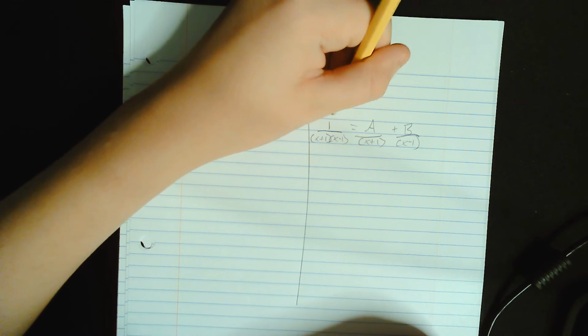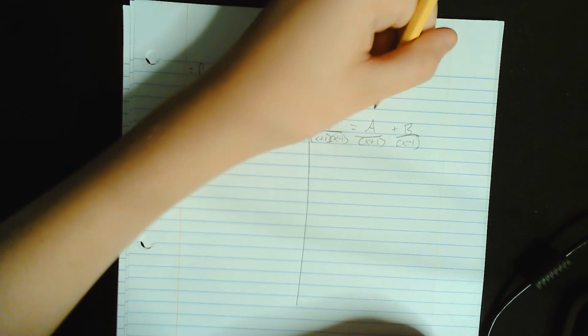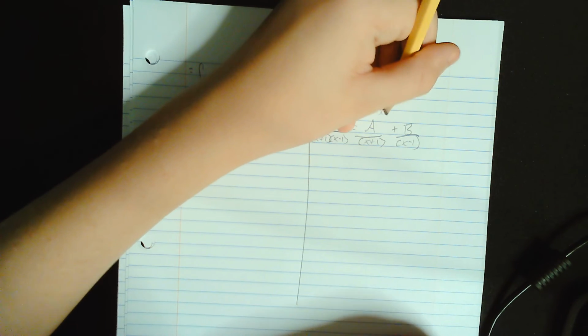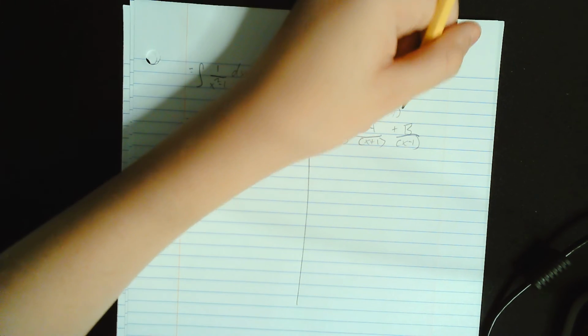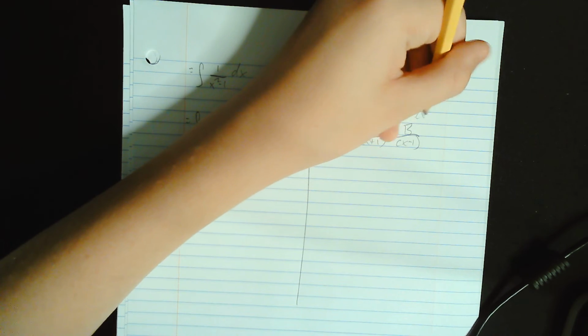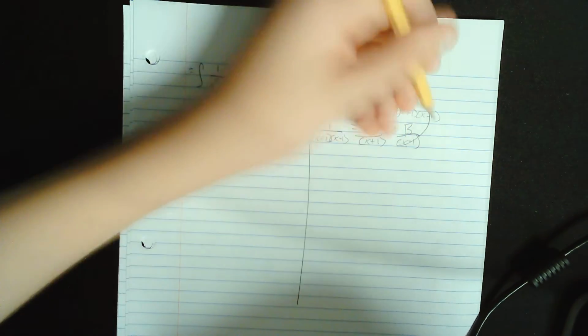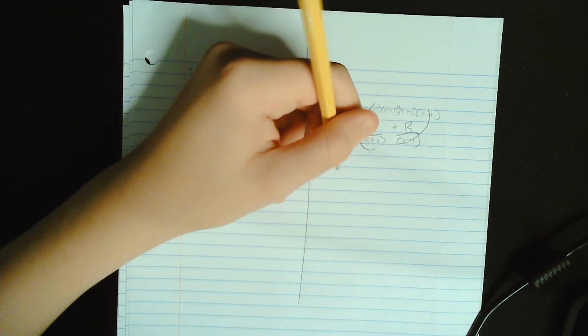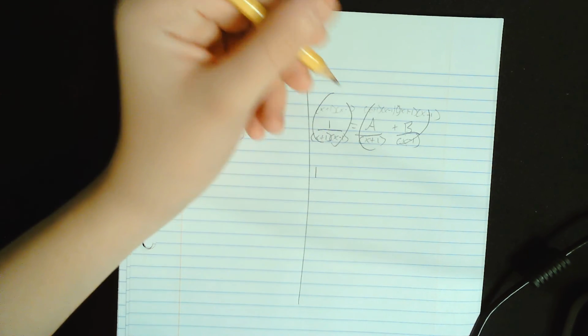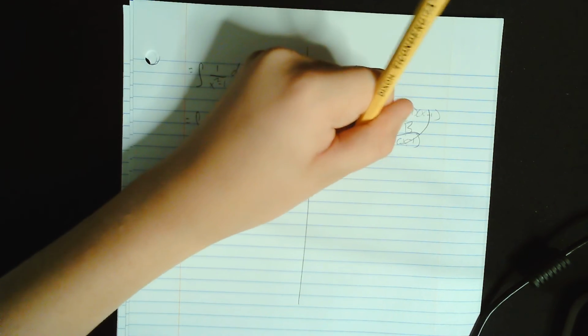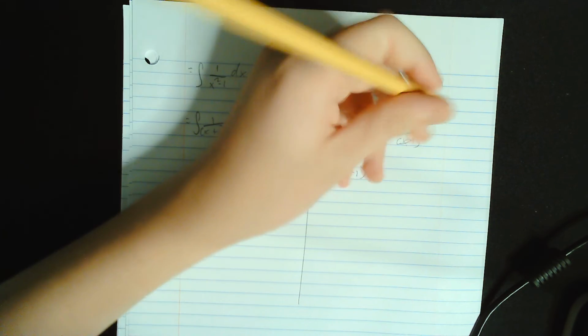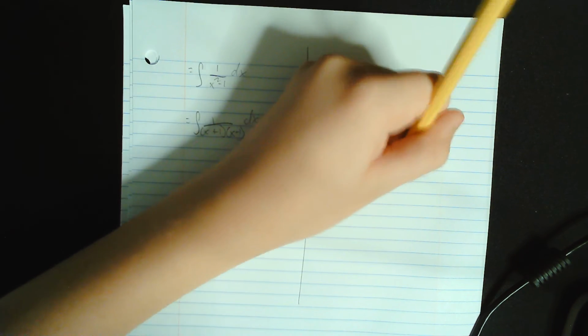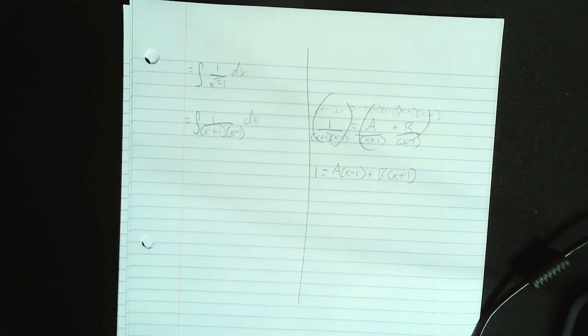Multiply all three terms by x plus 1, x minus 1. This cancels, this cancels, and this and this cancel. So that leaves us with 1 equals a times x minus 1 plus b times x plus 1.